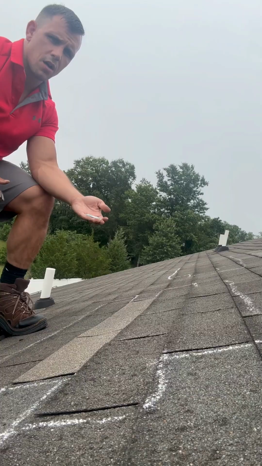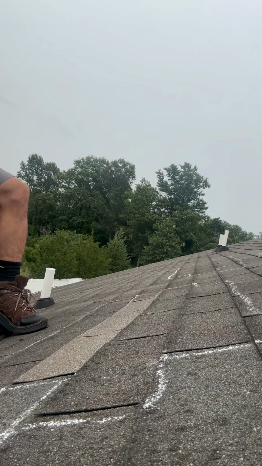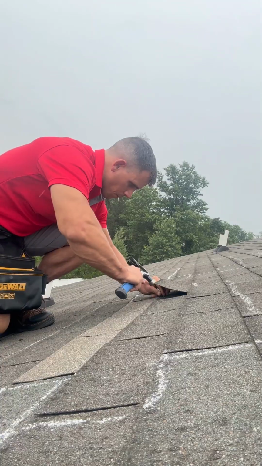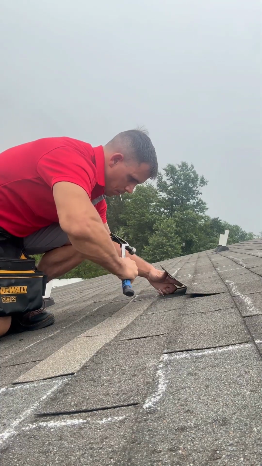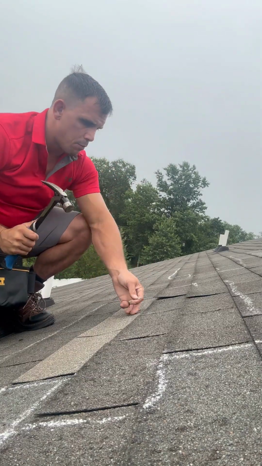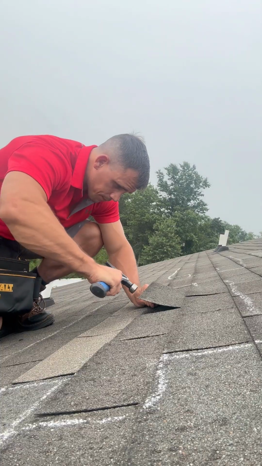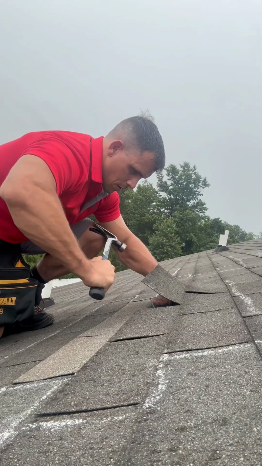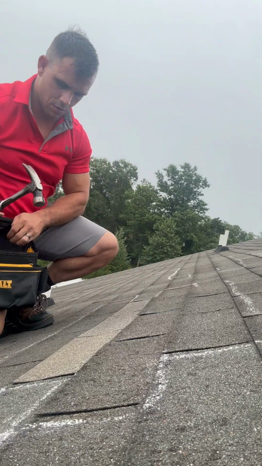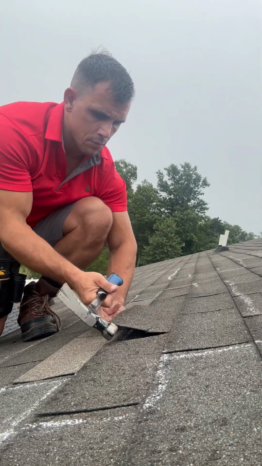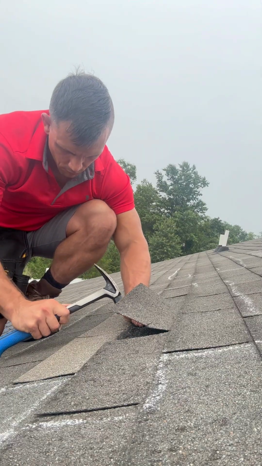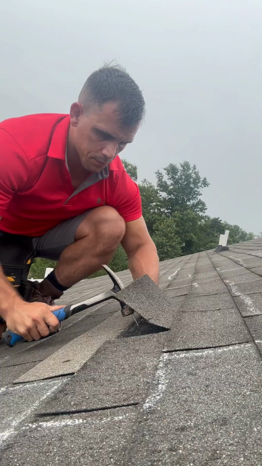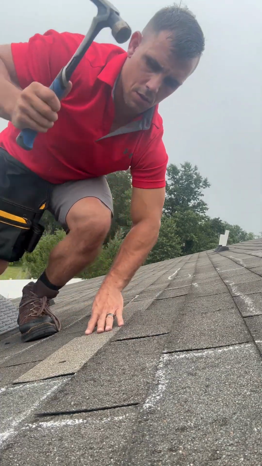All right, now replace those nails with brand new nails, being careful not to lift the tabs more than 30 degrees. So far, so good.